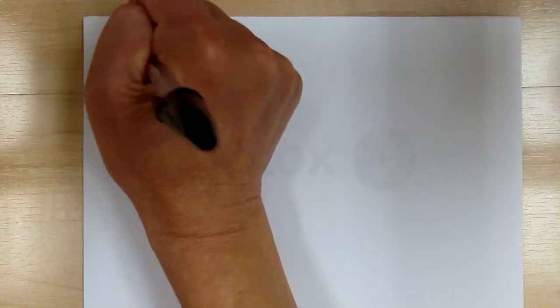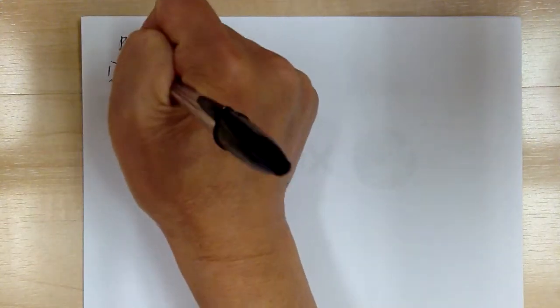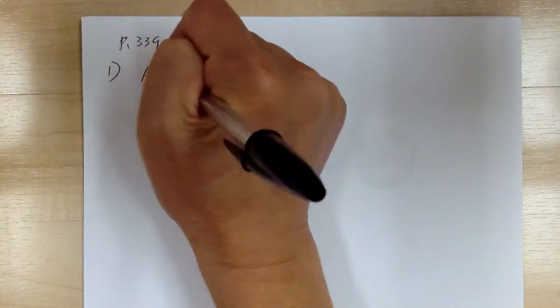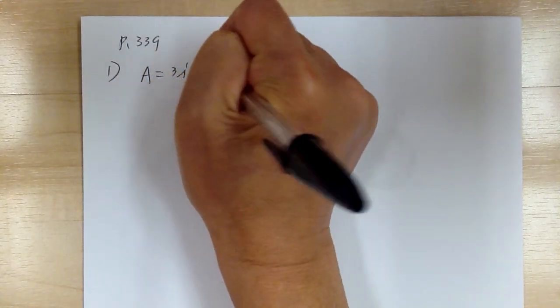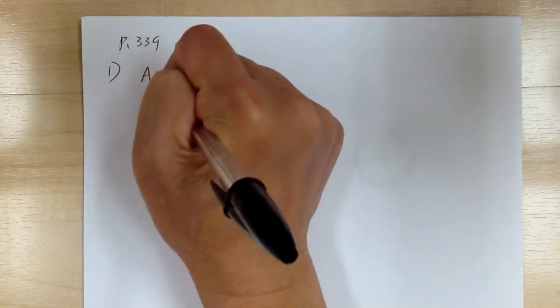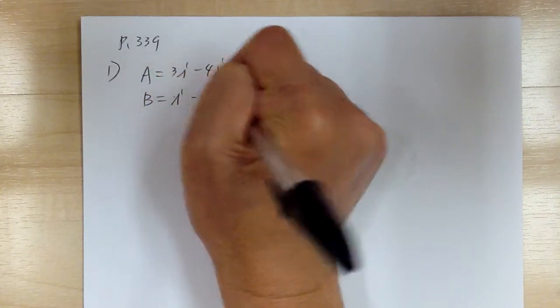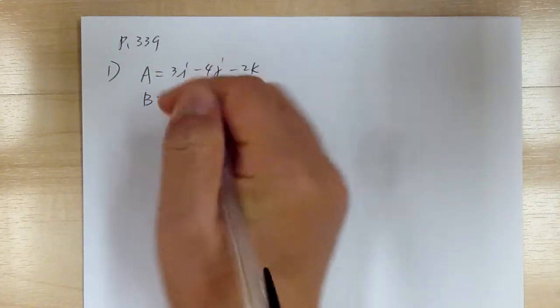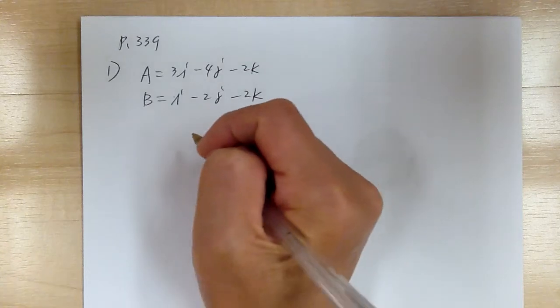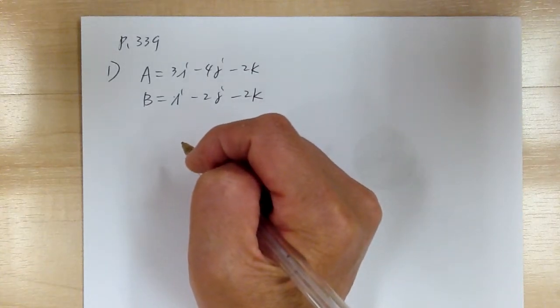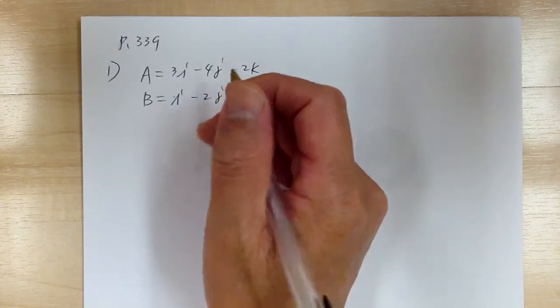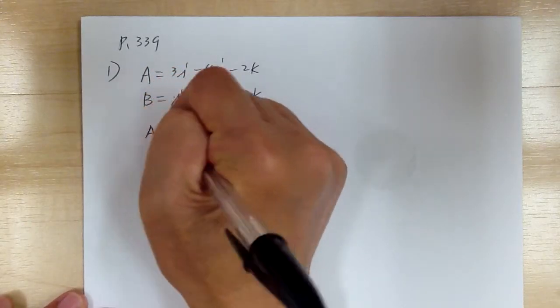Let's go to page 339 and let's do the odds. So number 1, you have vector A equal to 3i minus 4j minus 2k, and you have B equal to i minus 2j minus 2k. You're looking for two things, the A cross B and the unit vector. So let's do the A cross B.